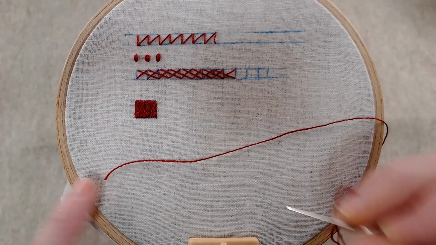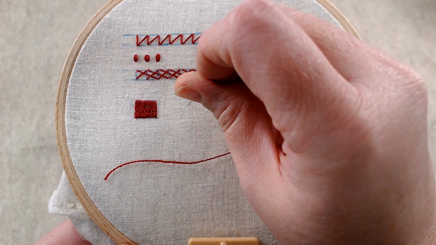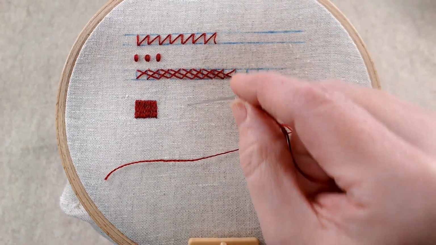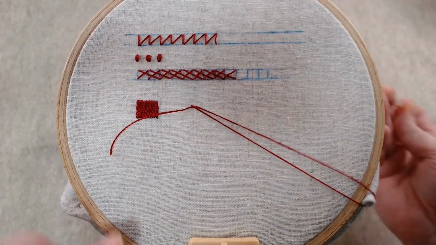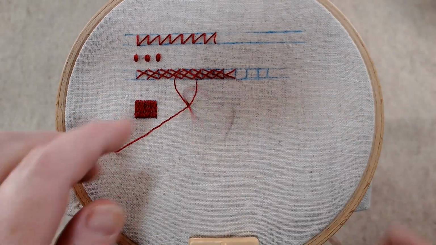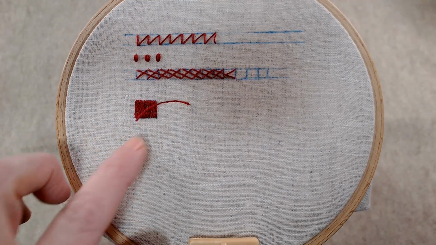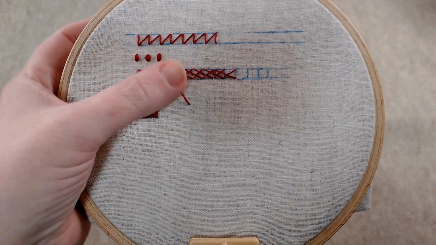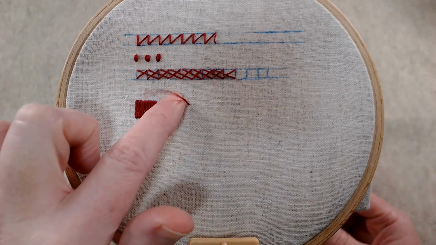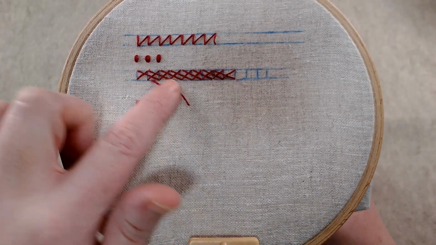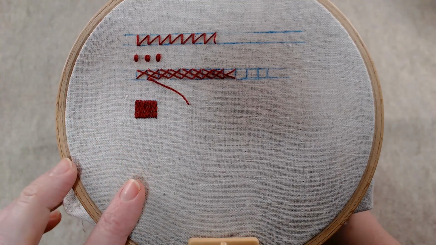So I've got no knot in the end of my thread, and I'm going to start by going down from the front through to the back of my fabric, and I want to leave a tail. So my tail there is about just over 1 inch long, something like that, a few centimetres.